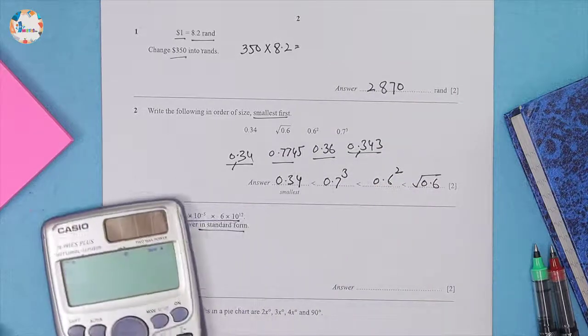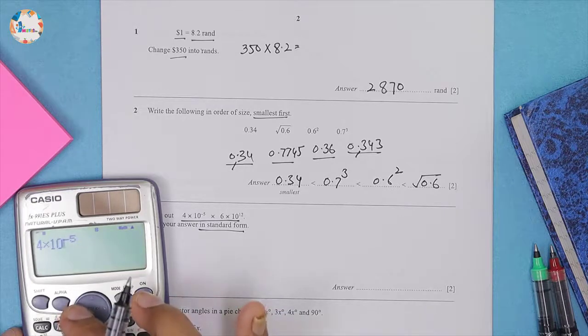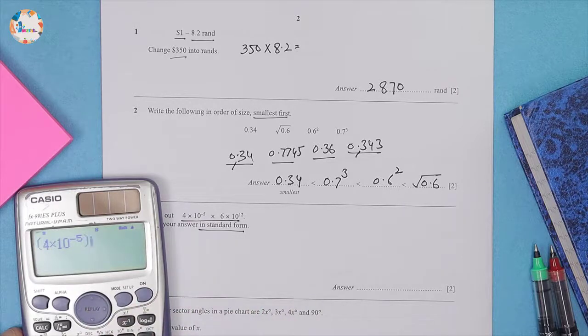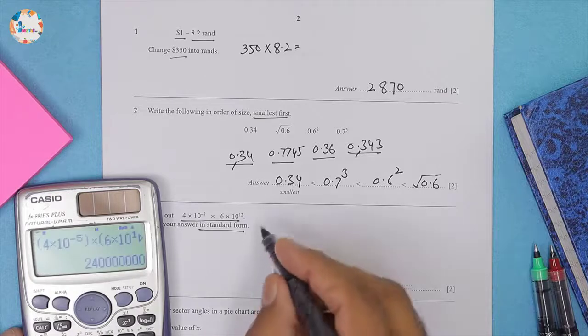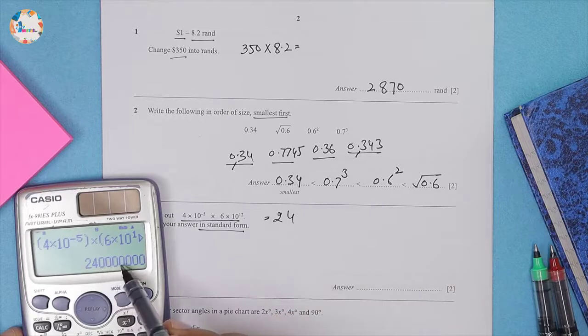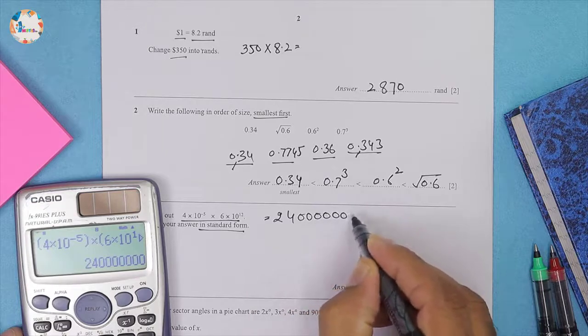So we will multiply: 4 into 10 raised to the power minus 5, and we can put it in brackets to be on the safer side, multiplied by another bracket, 6 into 10 raised to the power 12. This results in 24 followed by 7 zeros.